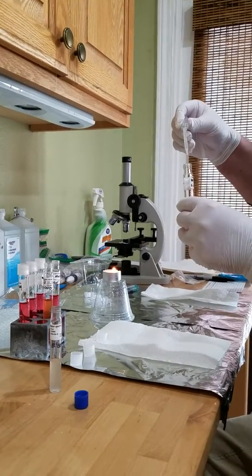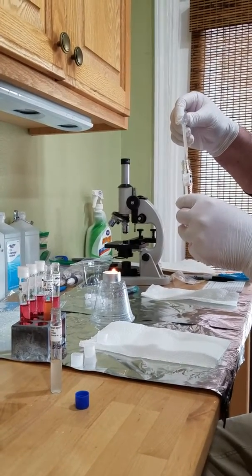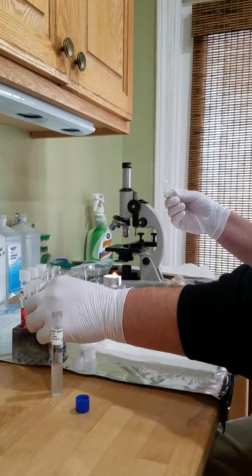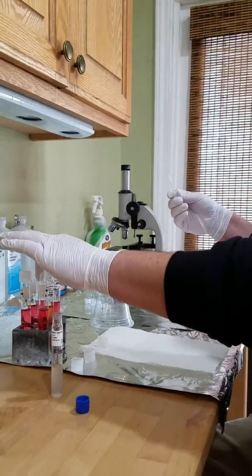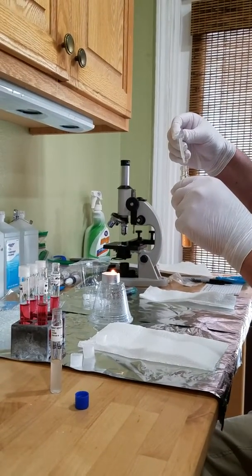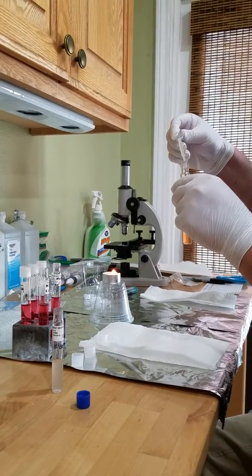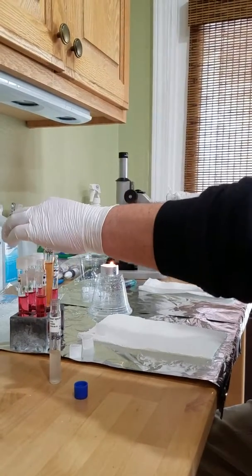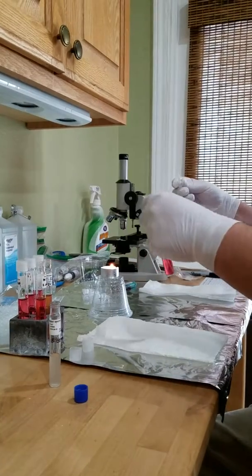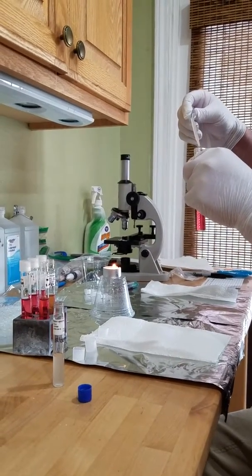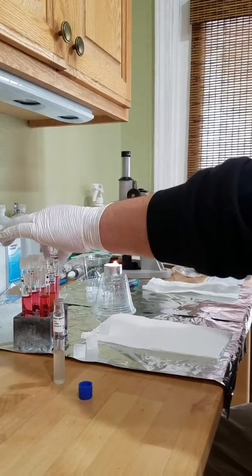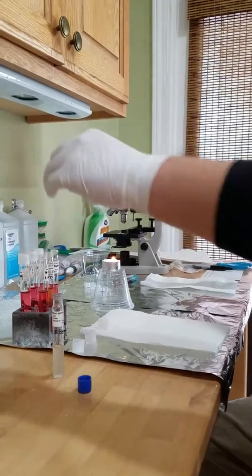This is cerevisiae, so let's go. 2, 3, and 4. As well as 4 there. And 4 drops there.